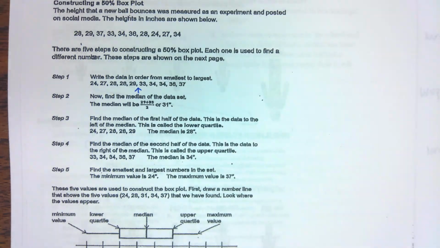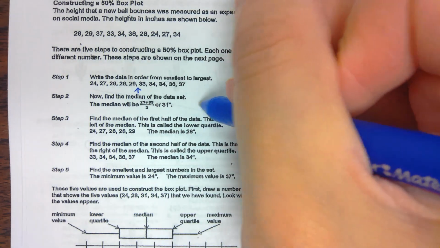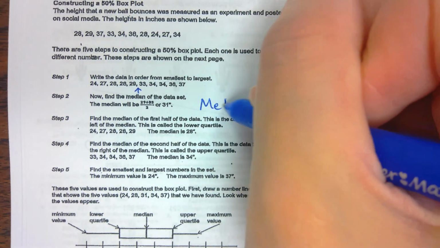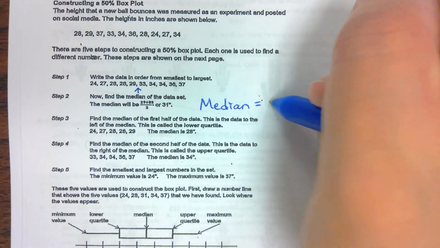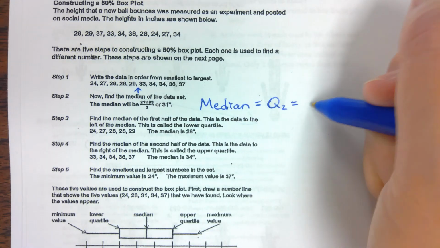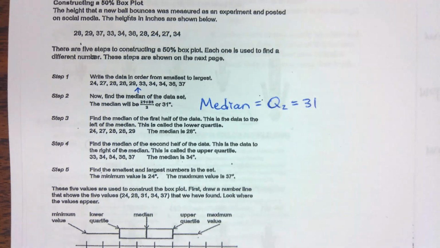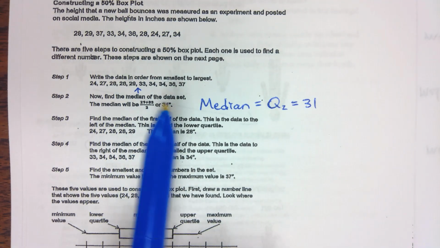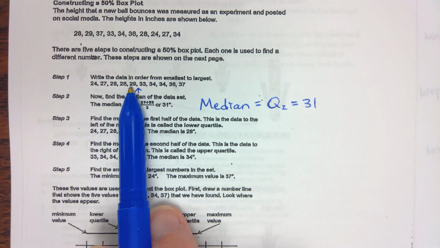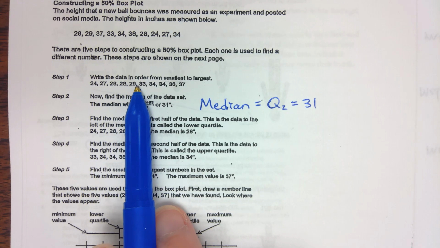So your median is 31. Your median in this case is also known as your Q2.